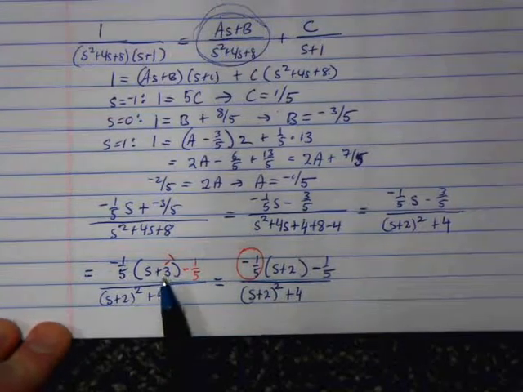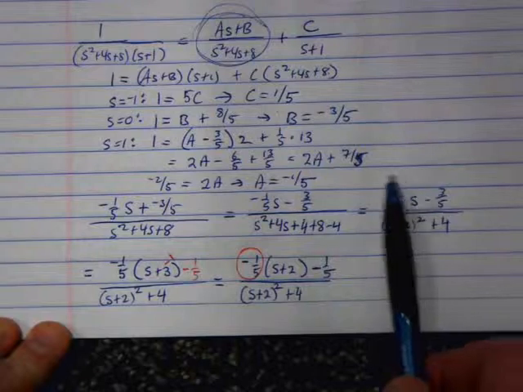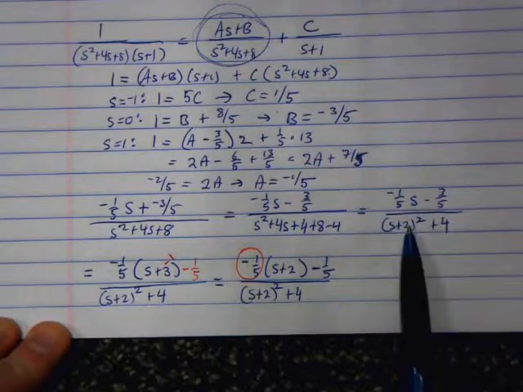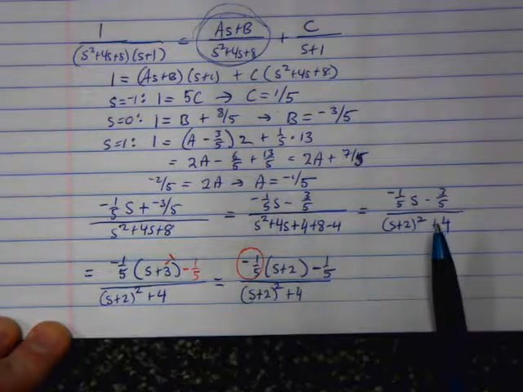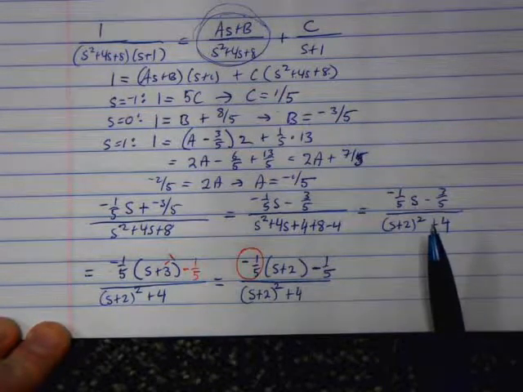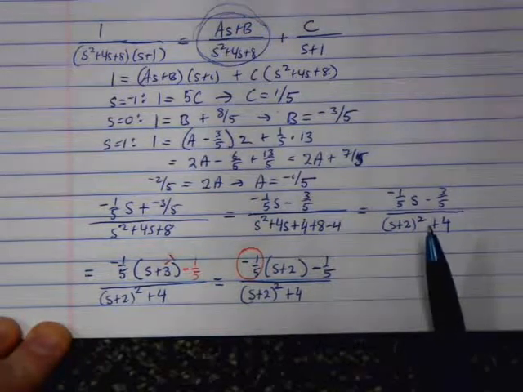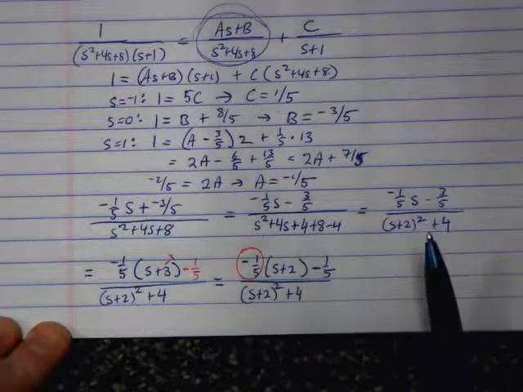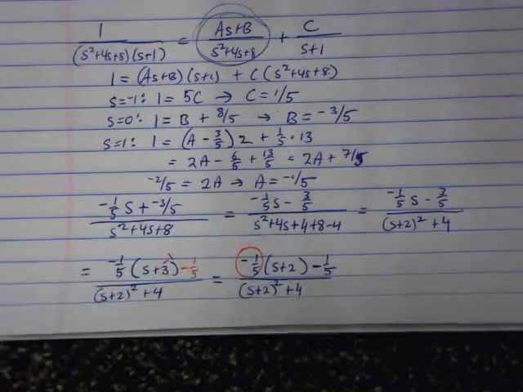No, I could have split it out earlier. I could have written this as minus 1/5 divided by this, and then minus 3/5 divided by that. I could have split it out earlier. And then compensate. Add 2 for the first part when you split it up, and compensate minus 2. But you would need to be careful.